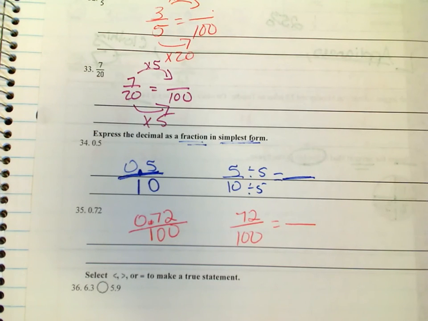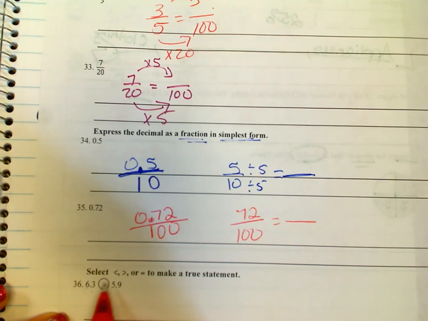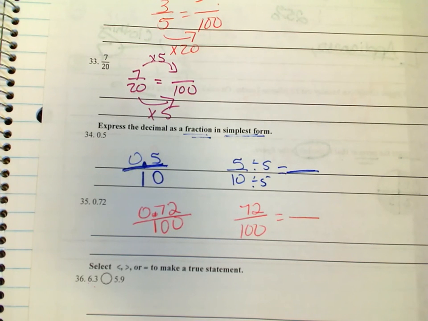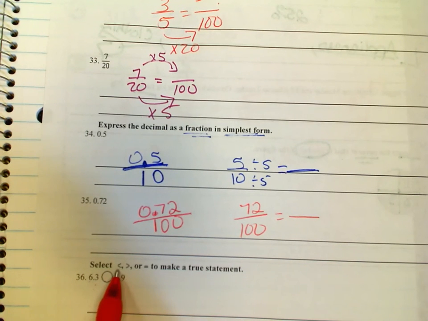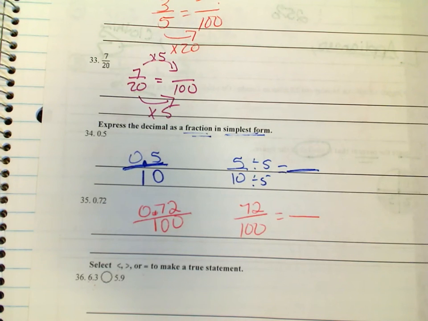Number 36. 6.3 is either less than, greater than, or equal to 5.9. So what is 6.3 to 5.9? Less than, greater than, or equal to?